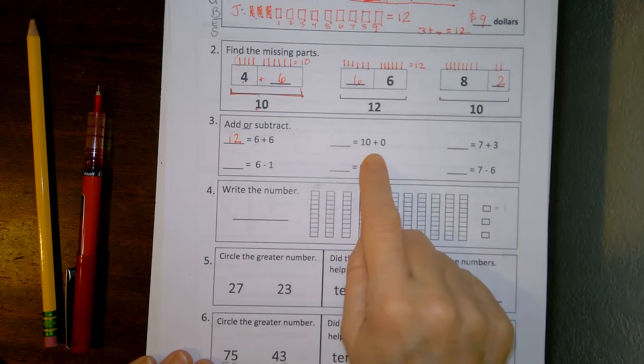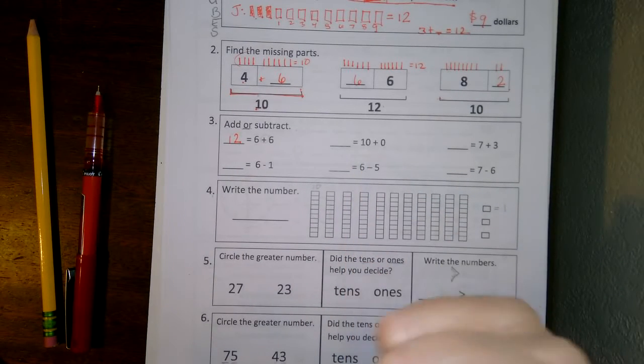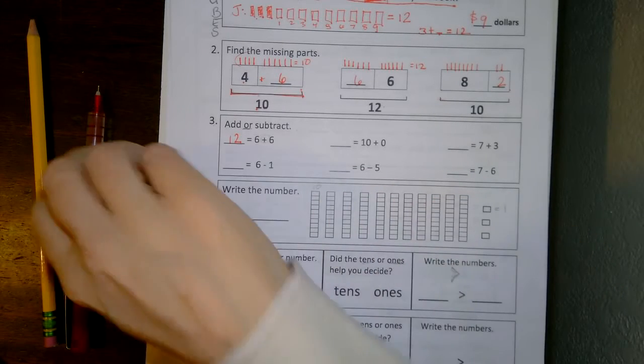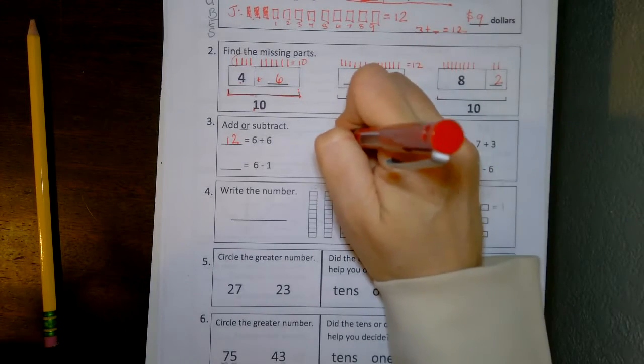This one, 10 plus 0. I'm going to start with 10. I'm going to say 10 plus 0 is 10. Good job on that one.